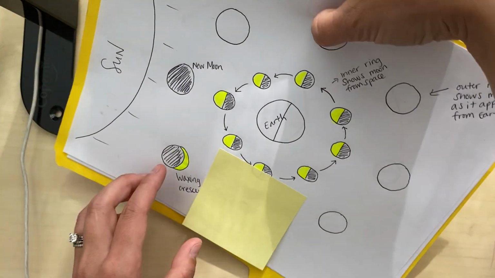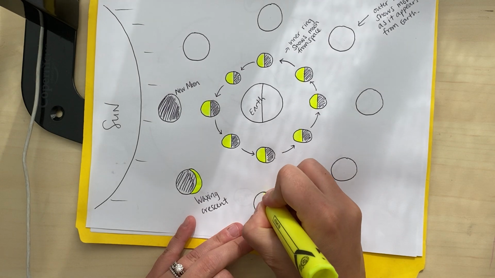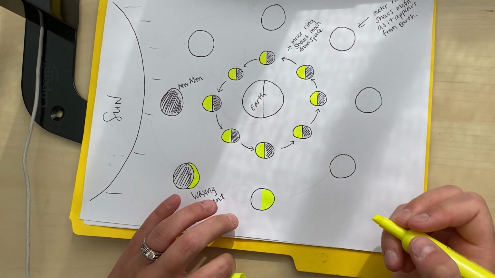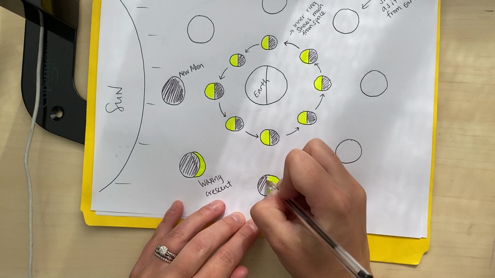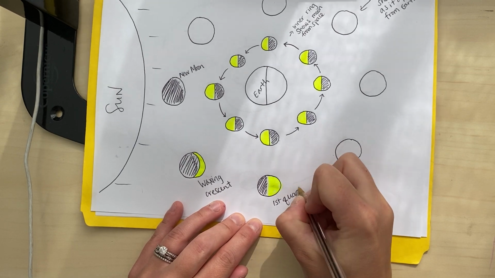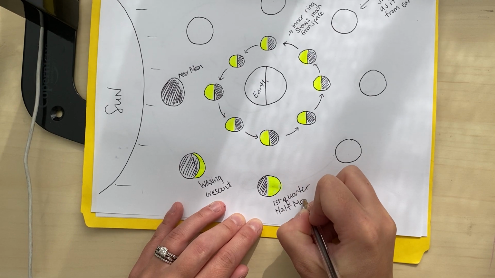So on my picture here, I'm going to remember that the right half of the moon is illuminated. And the dark half is filled in. Okay, it's the first quarter, or lots of people call it a half moon.